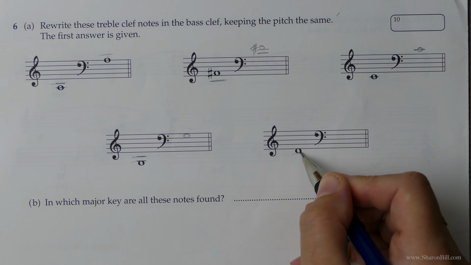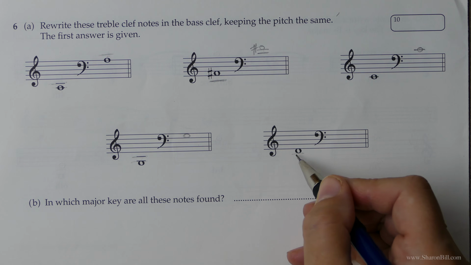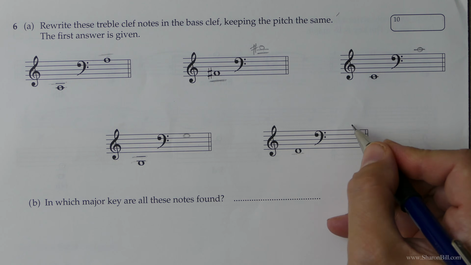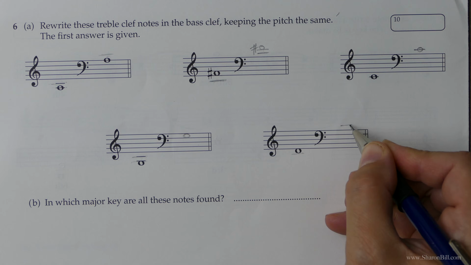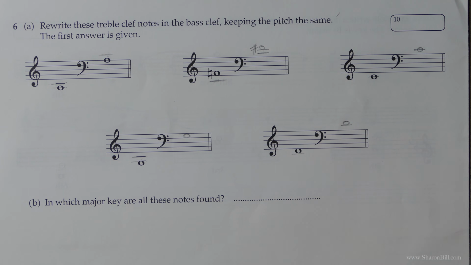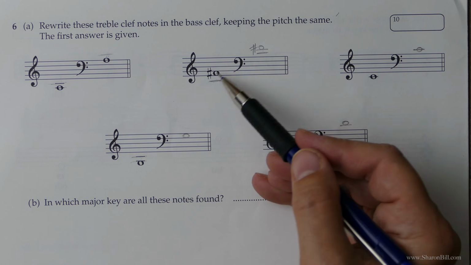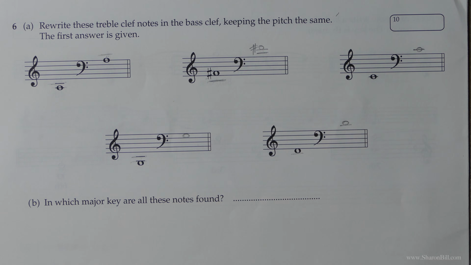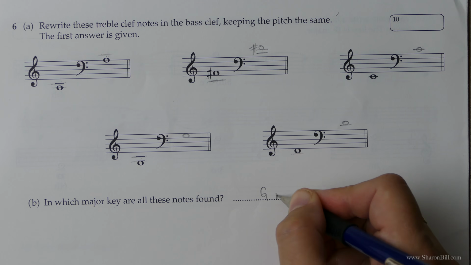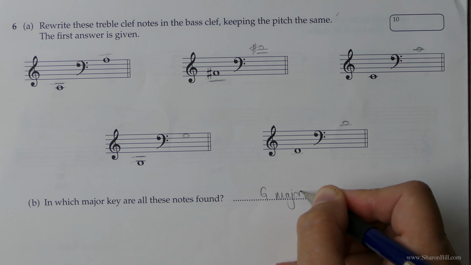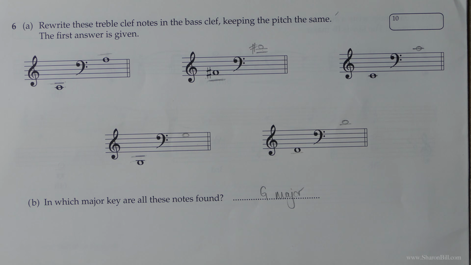So there's middle C in the treble. We're 1 step above it in a D. There we go. Now we're asked in which major key are all these notes found, and this is our clue. We've got an F sharp, nothing else, and so the major key which has F sharps is G major. There we go.